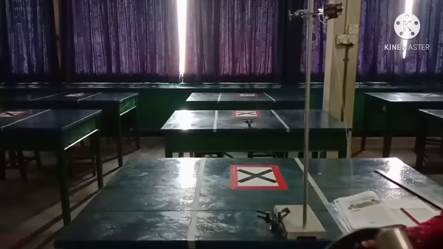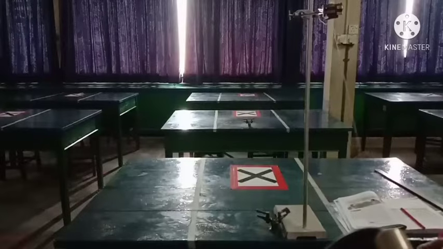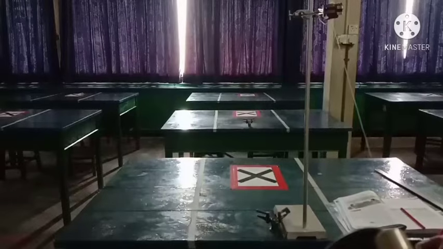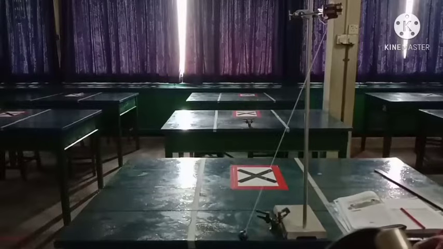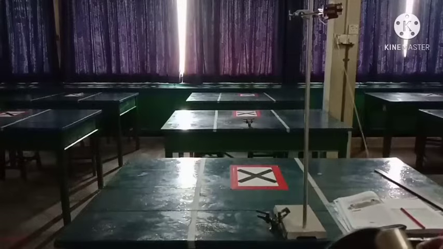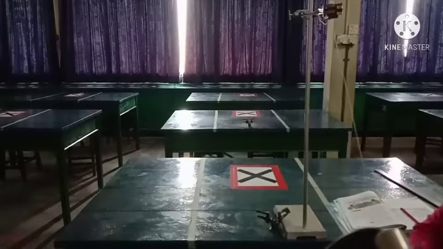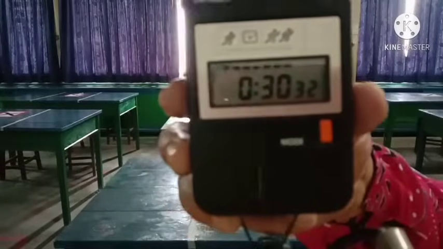Okay, repeat the step to get the second reading of time taken for 20 complete oscillation for length of pendulum 60 cm. Record the time taken as 30.32.